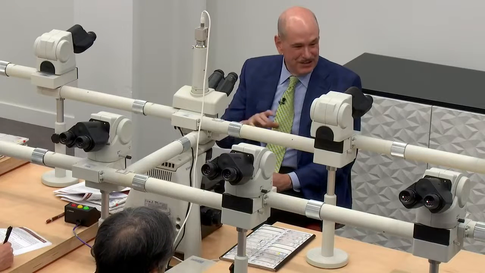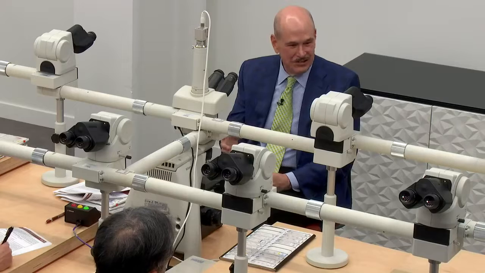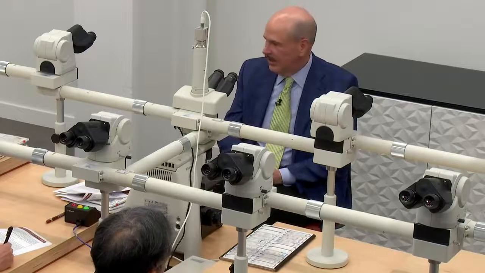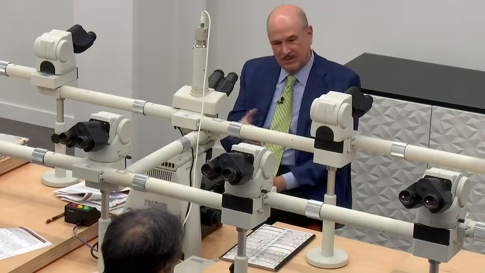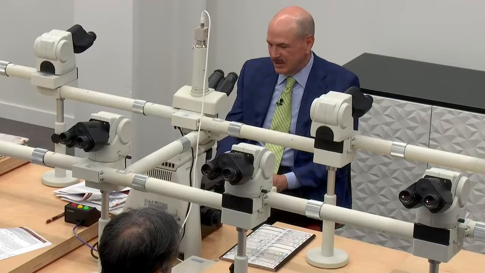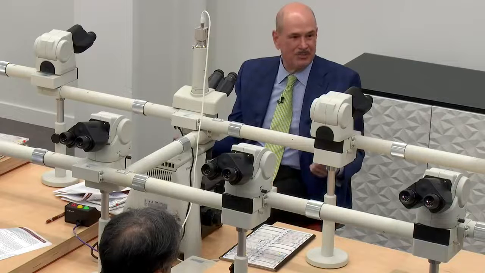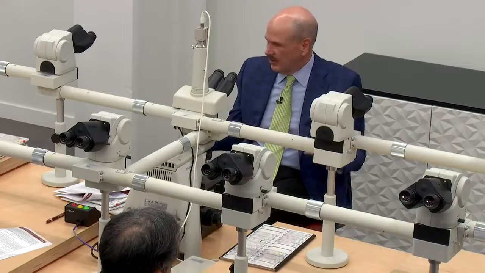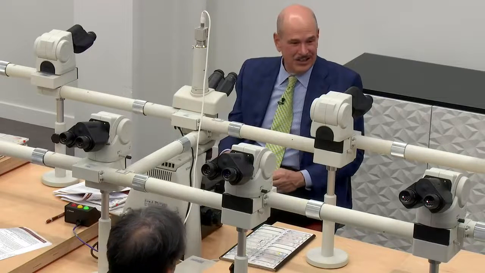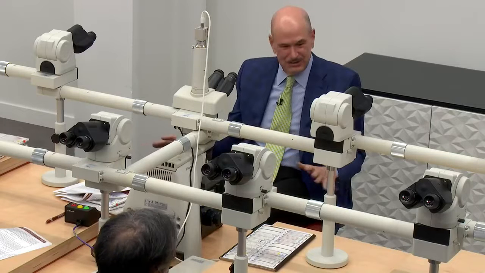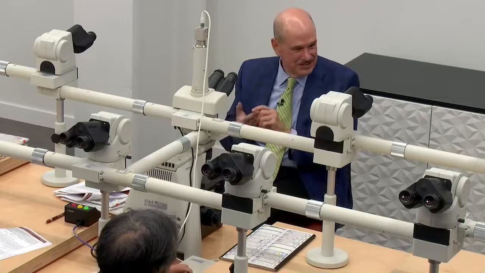So not everything with an AST and ALT elevation is acute hepatitis. And I think I mentioned that in the previous course on pediatric pathology for adults, the glycogenic hepatopathy, you remember that case, that was really high AST and ALT levels, not a single inflammatory cell. So those are two things that I always think about.